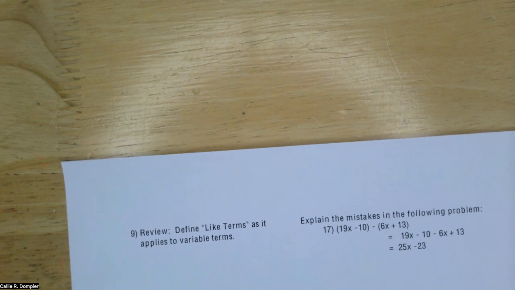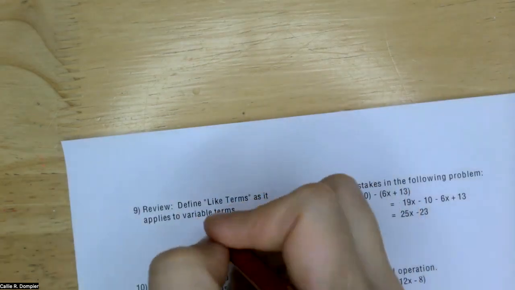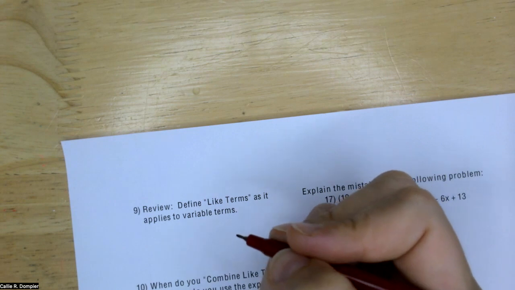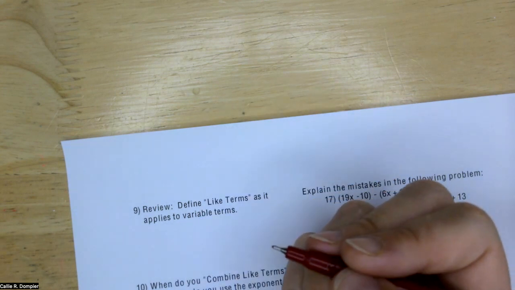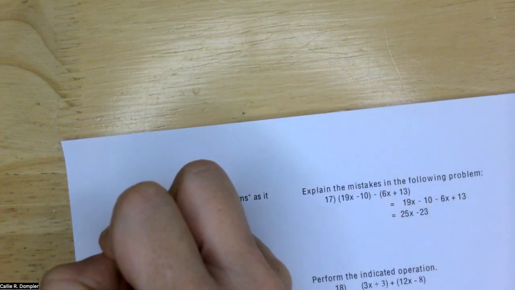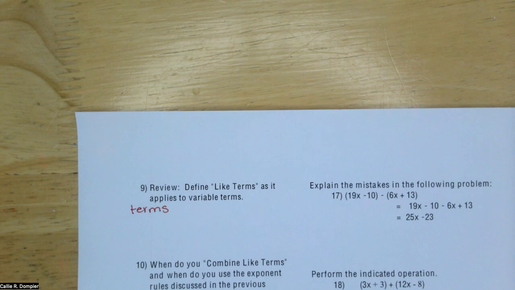Number 9 asks us to review like terms. What does like terms mean when we have variables? Like terms means that the variables are exactly the same and the exponents are exactly the same, okay? Terms with the same variables. Terms are anything between those operation signs, right?